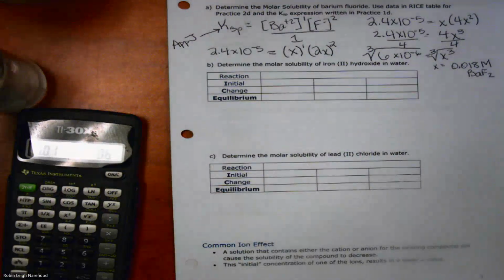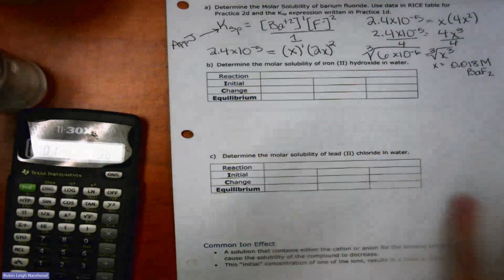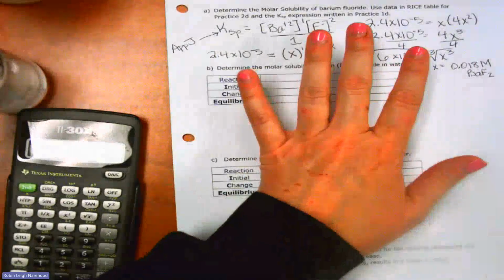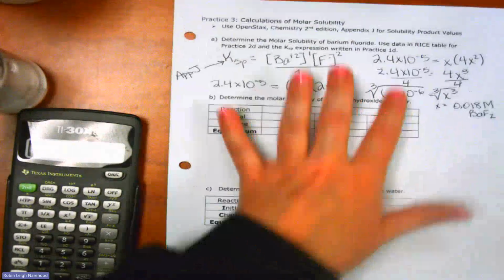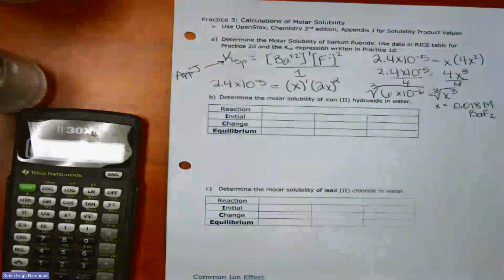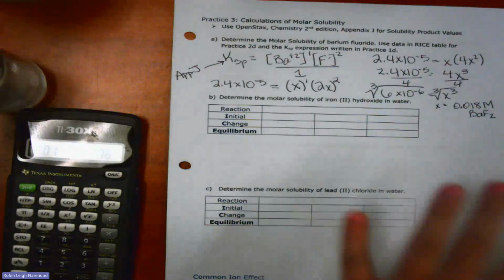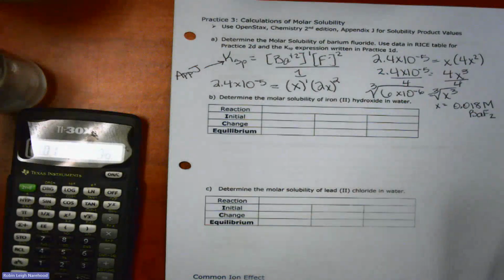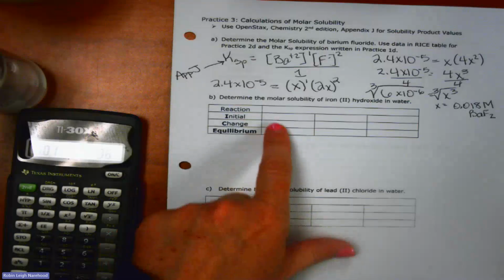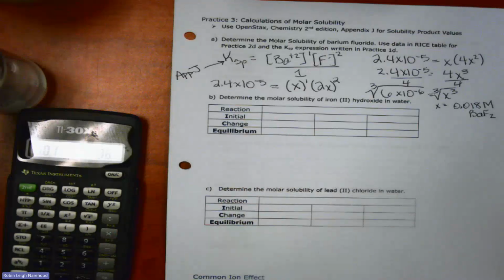Okay. I'm going to scan these examples into Moodle, but this part here is not on the test. Doing a rice chart is on the test. So if you can see how we used it the same way as before with X's, our biggest difference is the products were not part of the expression because they're solid. It's the only difference. The math is still the same.